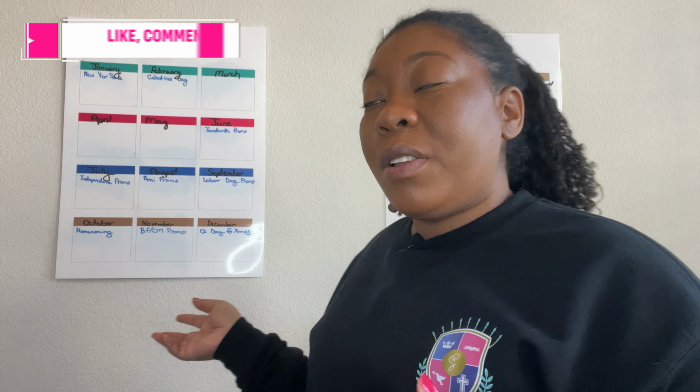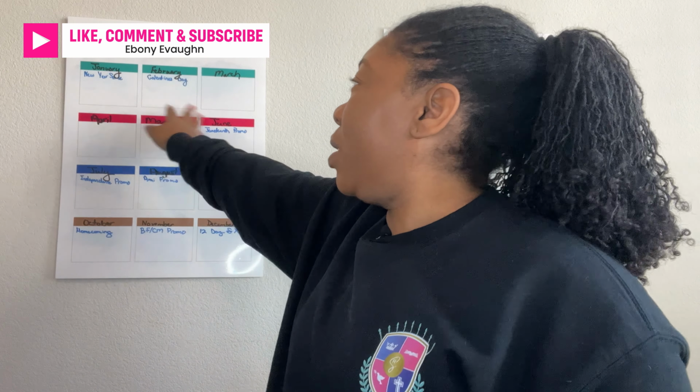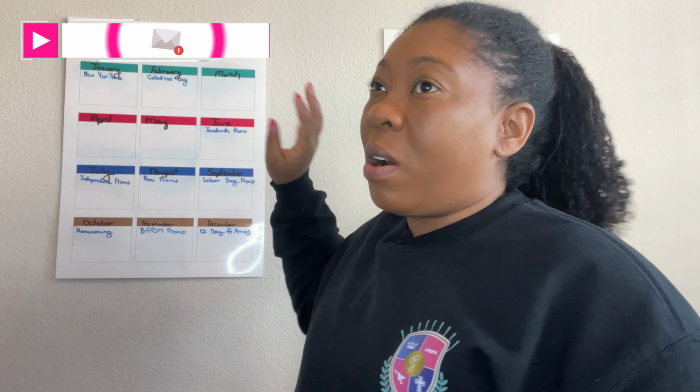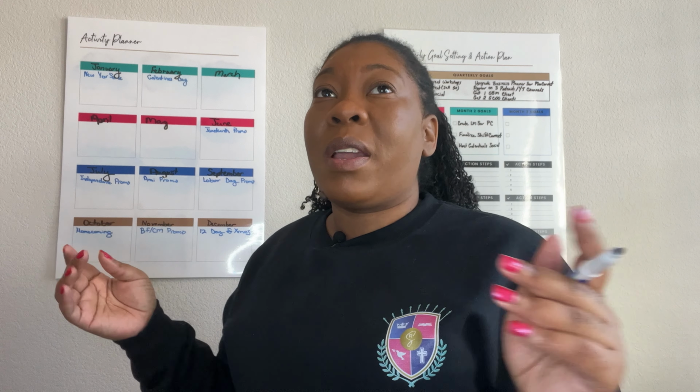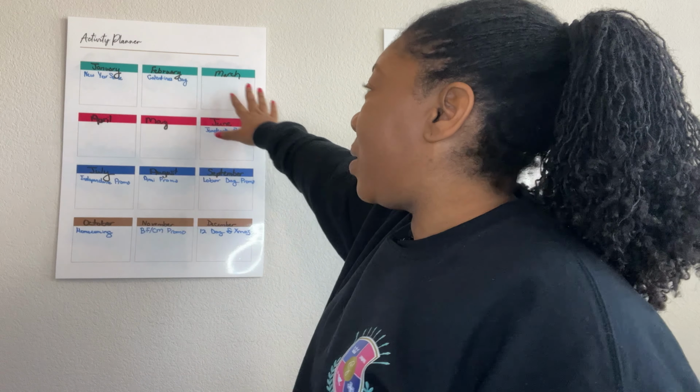So now that I have all the federal holidays and big events that are specific to my business on the calendar, what I want to do is look at the calendar and see what months are blank or don't have a lot of things going on. That's typically where I'll plan any big projects. For example, if I was going to do a big tech stack upgrade or a revamp, I would try to put that in one of these months where I don't have anything going on.